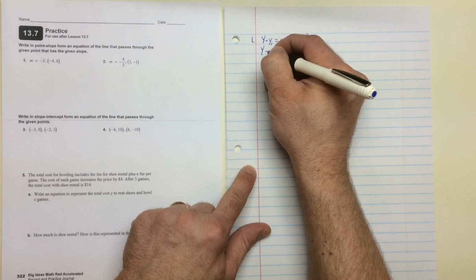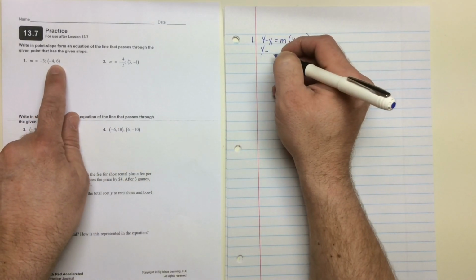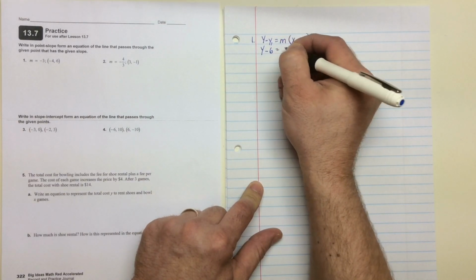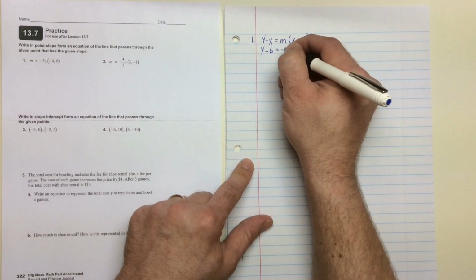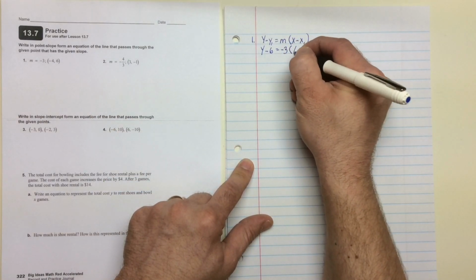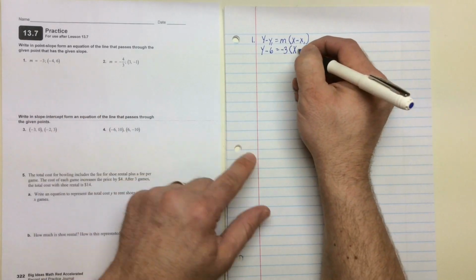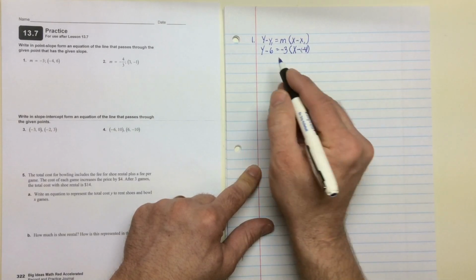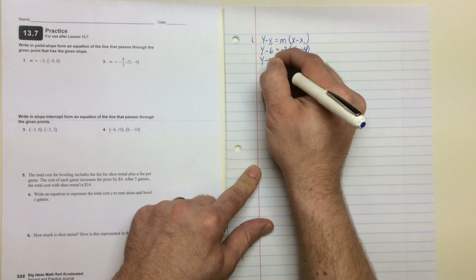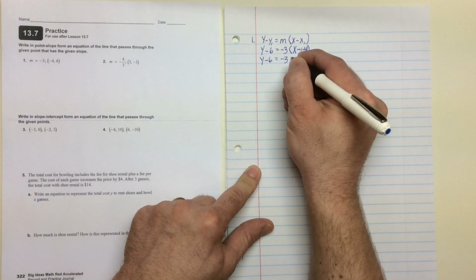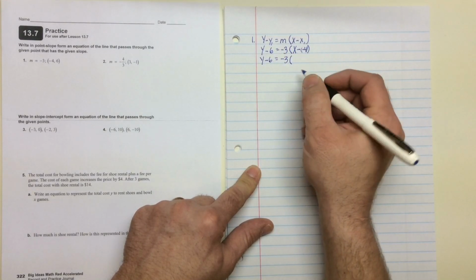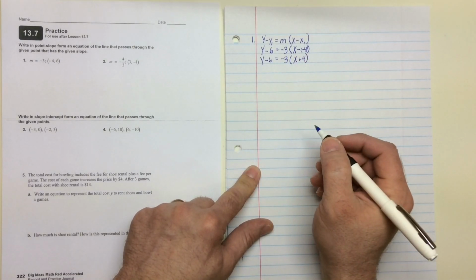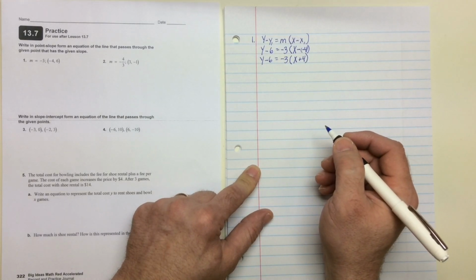Y stays y, minus y1 is the only y point coordinate that we have, 6. The slope, m equals -3, we put that in for the slope. X is just x, minus -4. We will simplify that to y minus 6 equals -3, and then minus a negative is x plus 4. We leave it like that so that it is in point-slope form.